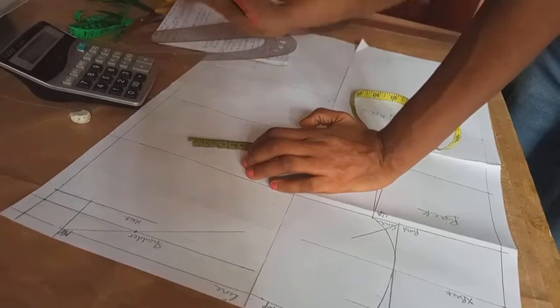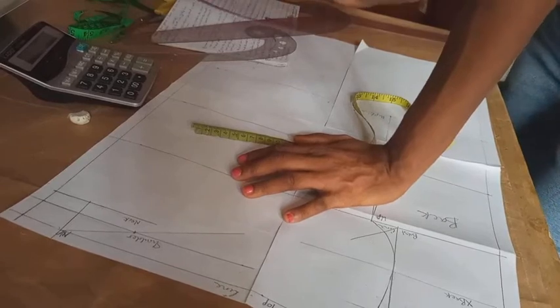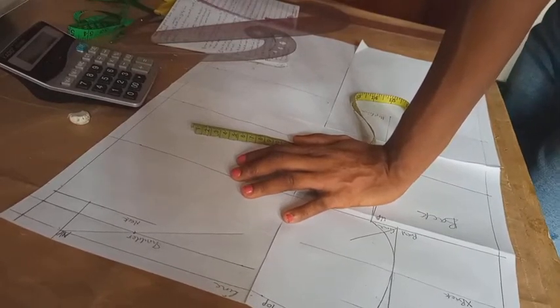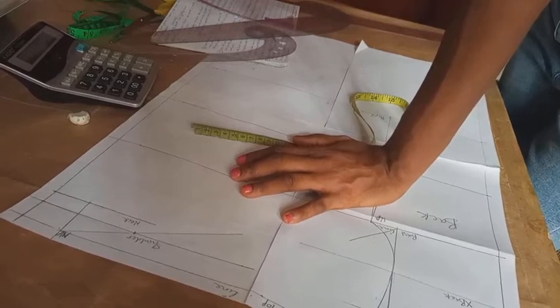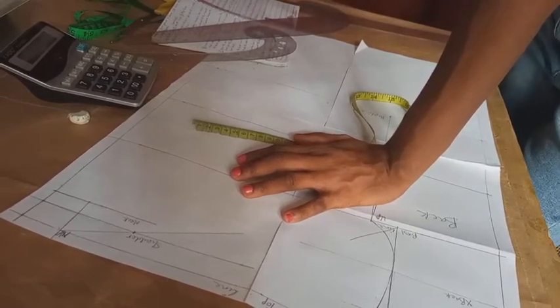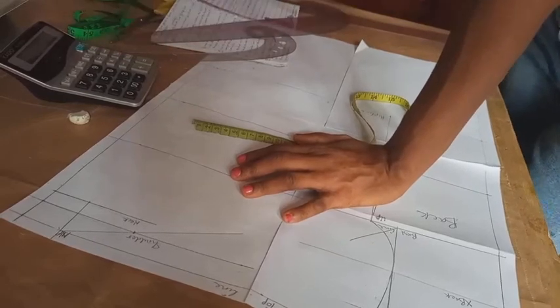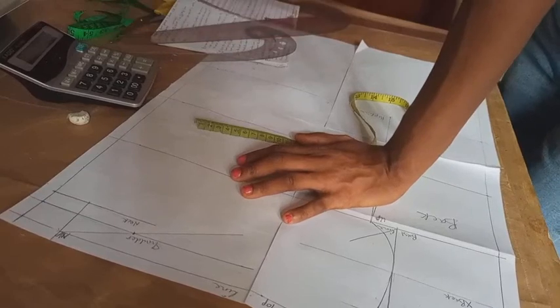If you have your nipple to nipple measurement, if it's 7, you divide it by 2. But if you don't have it, you can use your chest measurement divided by 4. But I'm using my nipple to nipple measurement, which is 7. I'll say 7 divided by 2.